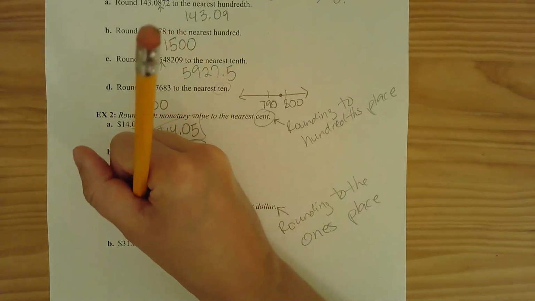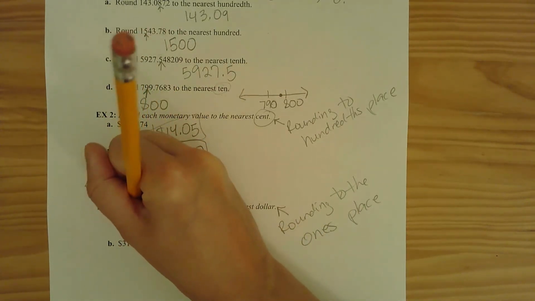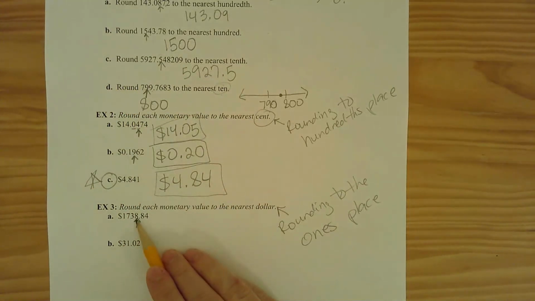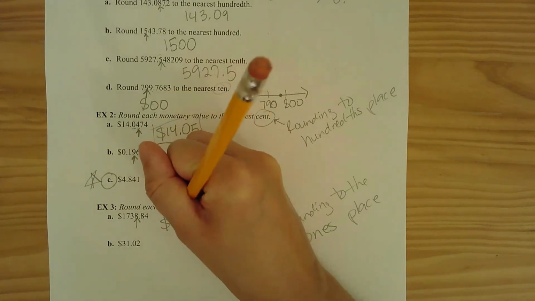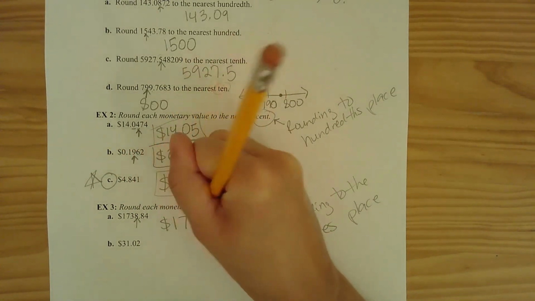So my ones place in example A would be the 8 right here. So then I look to the right of it, it's another 8. So 8 is bigger than 5, so it's going to round up to a 9. So that would be $1,739.